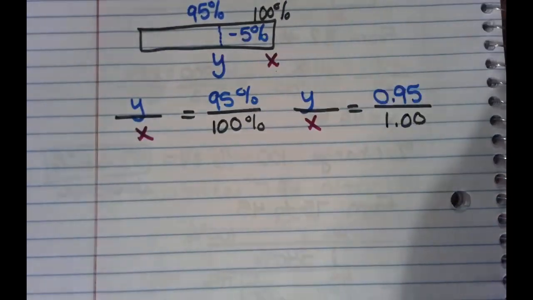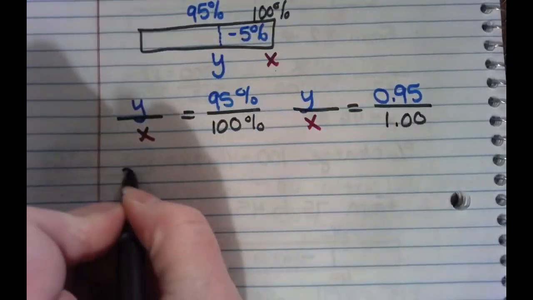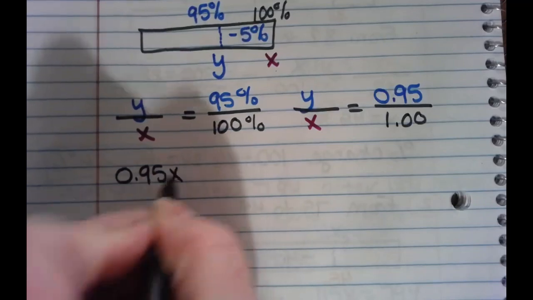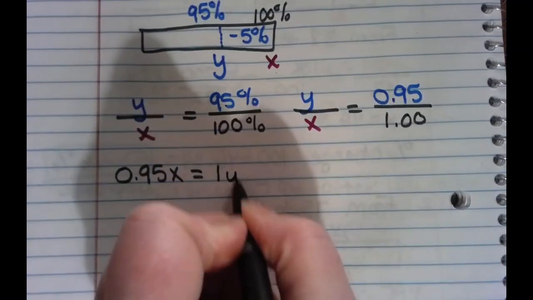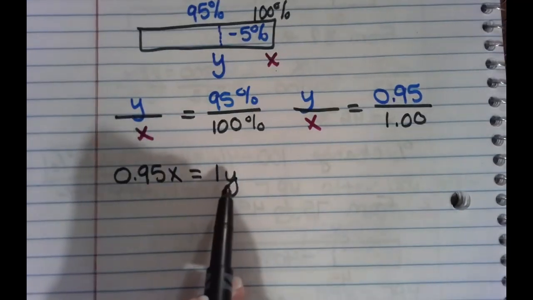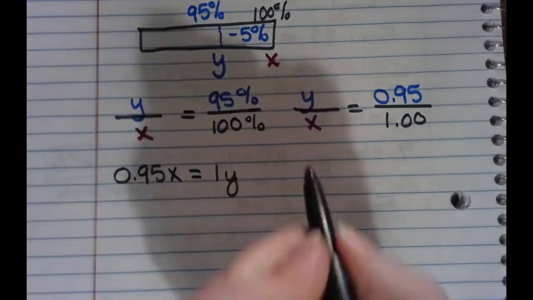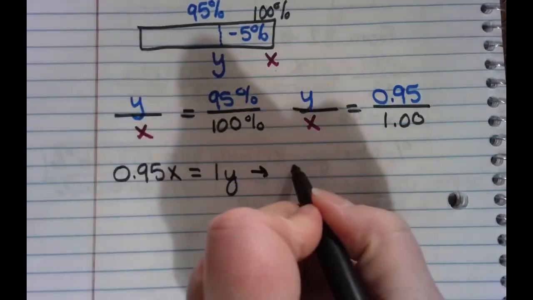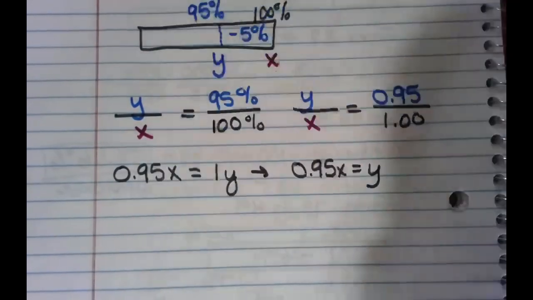Okay, so now we're going to do our cross multiply and divide. We do x times 0.95, and we get 0.95x equals, and we do y times 1, okay, so 1 times y. But now if we did the divide, we would be dividing by 1, and when you divide by 1, it stays the same, right? So we don't actually need that 1. We don't actually need to divide at all here. This just can be written now as 0.95x equals y, and then we're done.